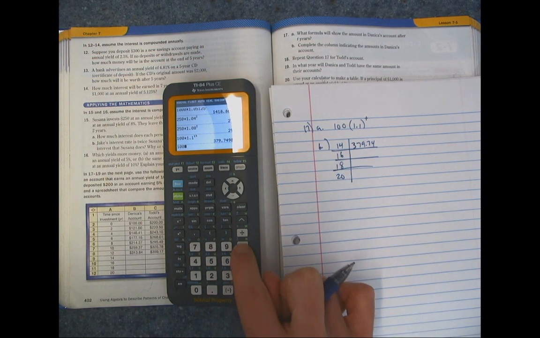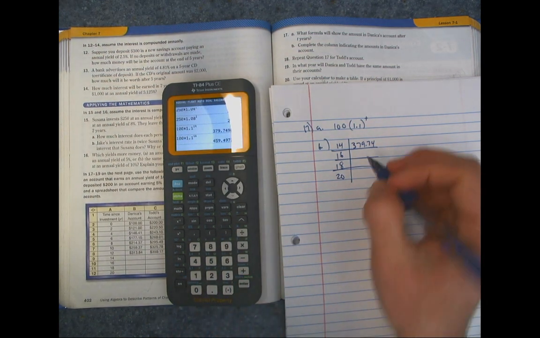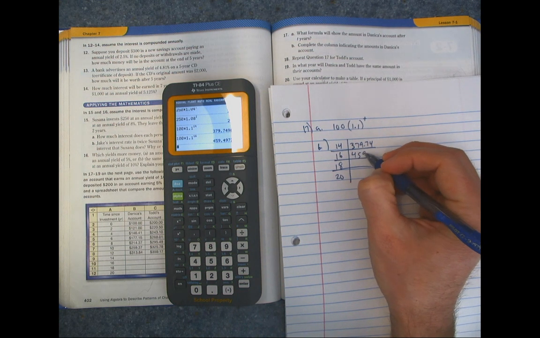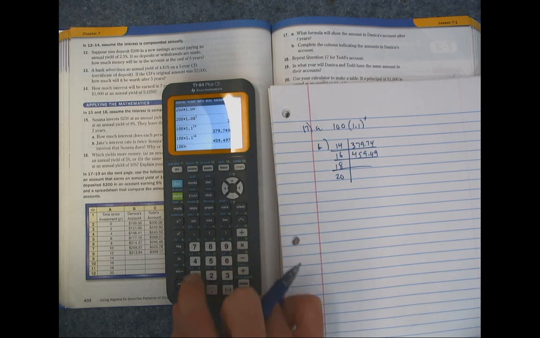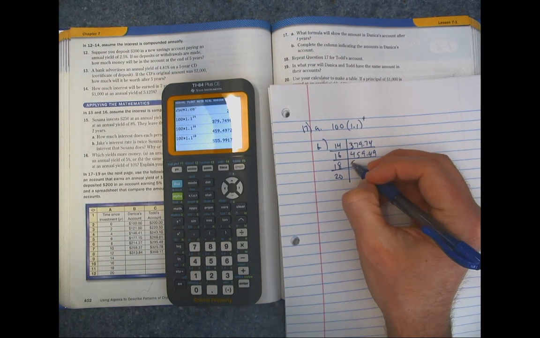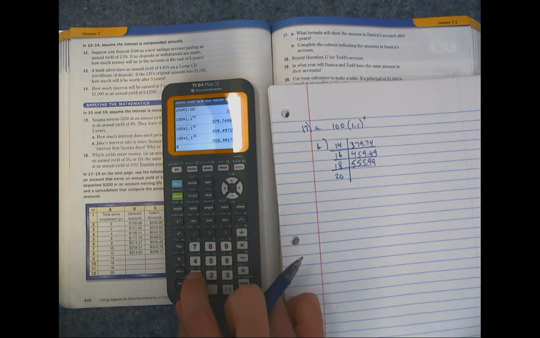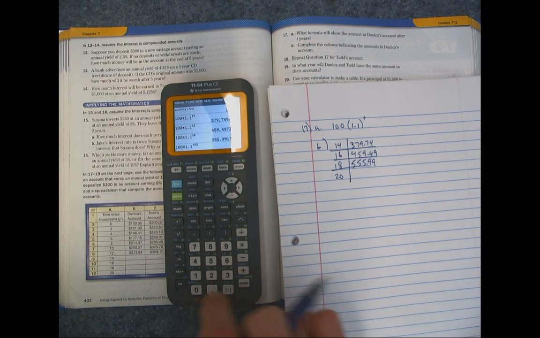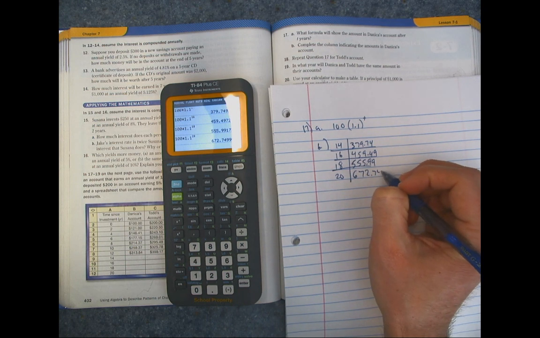Next one, 16, 100 times 1.1 raised to the 16th. So $459.49. 100 times 1.1 raised to the 18th, $555.99. And last but not least, raised to the 20th, $672.74.